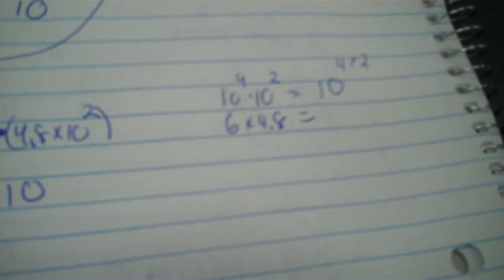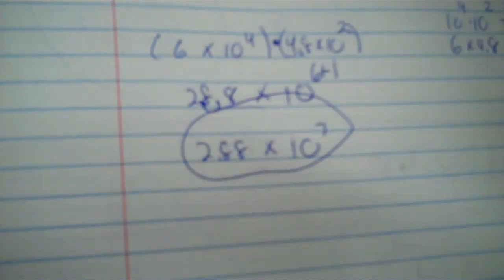So 6 times 4.8, that's what we do first, okay? And that's going to be 28.8. So I write that down. Then I write times 10, and then I figure out the 10 by adding the powers, 4 plus 2, and that's 6. Now, you got to do one extra thing. Right now you have 2 digits in front of the decimal. You can only have 1, so you move it once. You moved it once, so we put a 1 there, and if I went to the left, I add 1. So it's going to be 2.88 times 10, and then 6 plus 1 is 7. Okay, and that's pretty much how you do these.